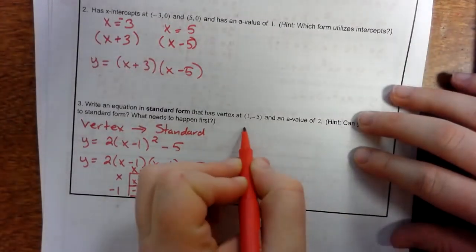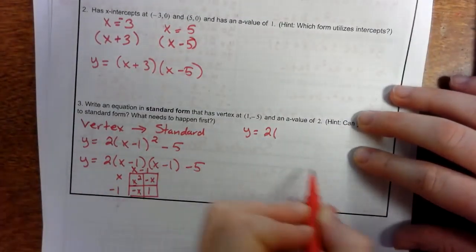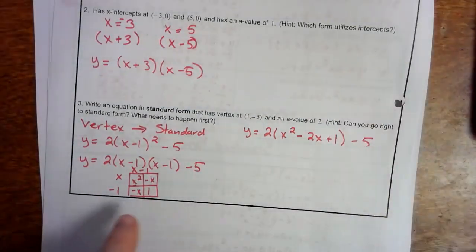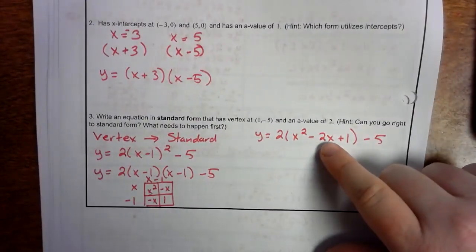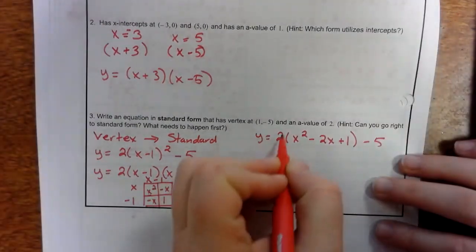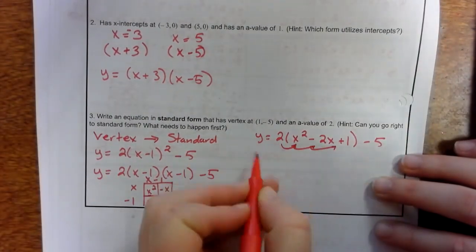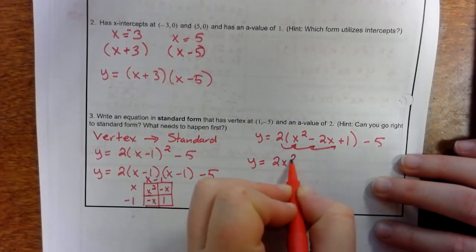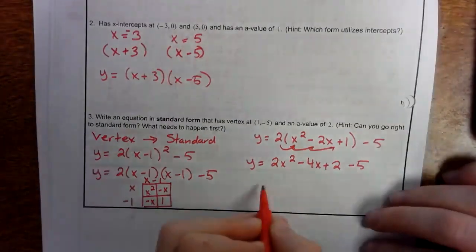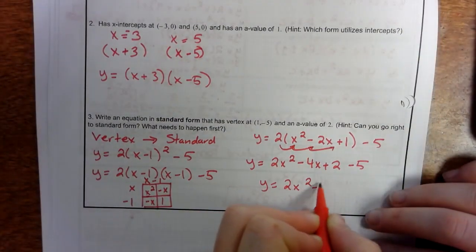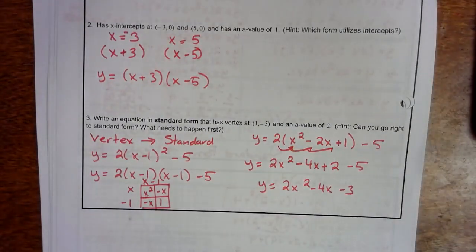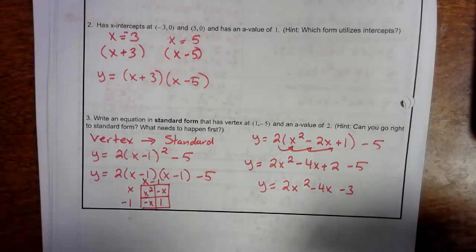I'll continue my work up here. Y equals 2, that 2 is still there. X squared minus 2x plus 1 minus 5. Once again, this -2x is because of this -x minus x when I combine my like terms. I'm going to distribute the 2 and combine like terms. I'm almost done. I have one more step. And that's the answer.